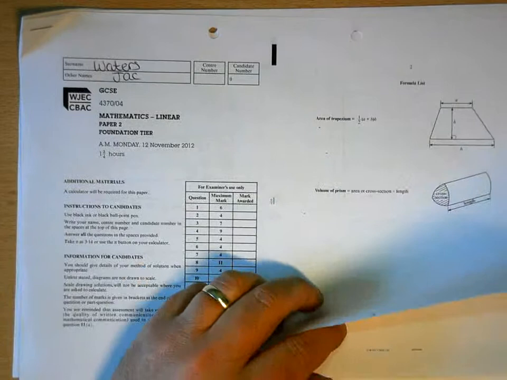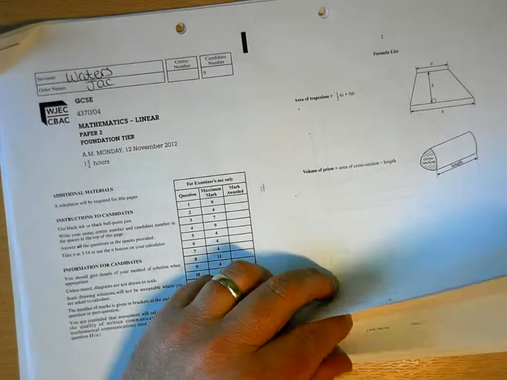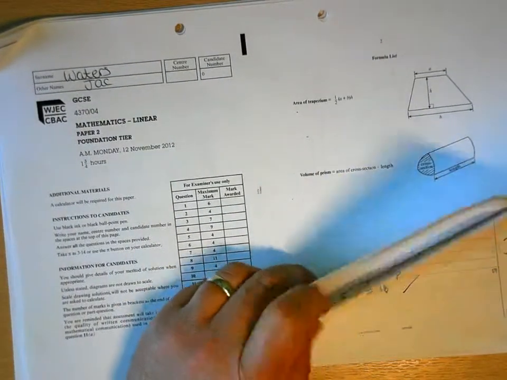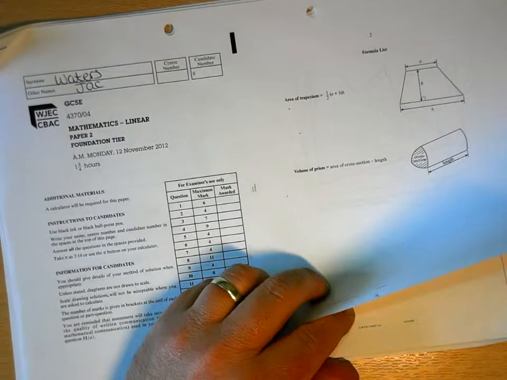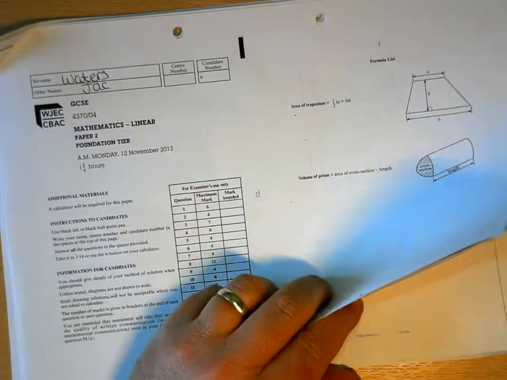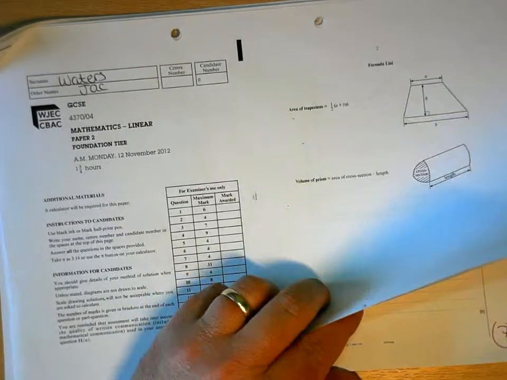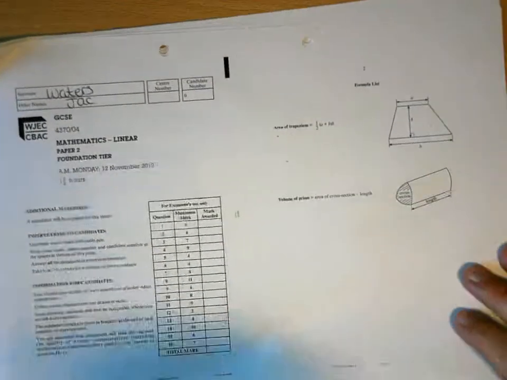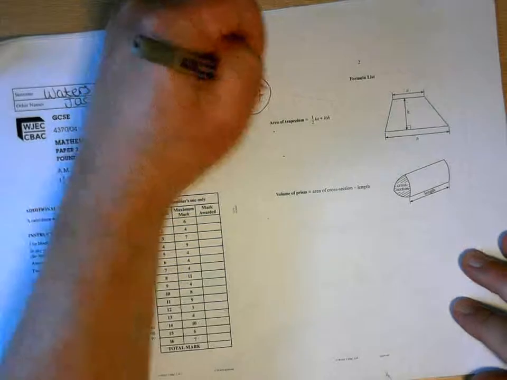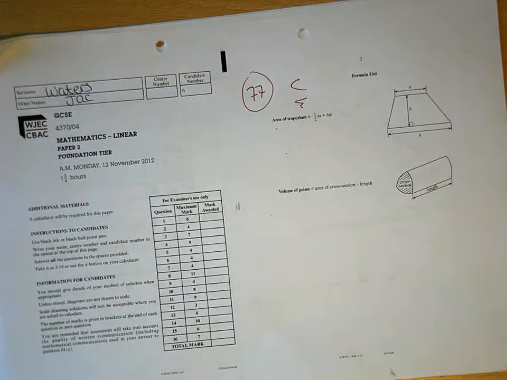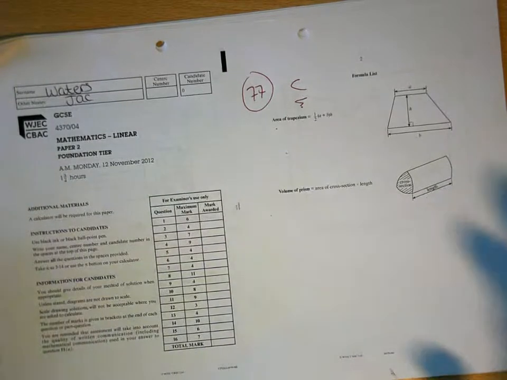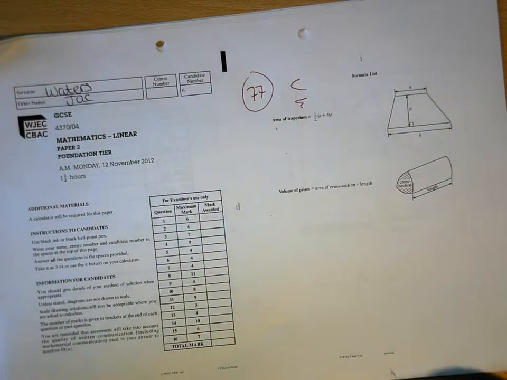Okay, 10, 17, 30, 34, 46, 51, 56, 63, 70, 77. Brilliant. Grade C. Great stuff, great stuff. If you can now keep operating on that level, then you will be laughing. Well done, Jack.